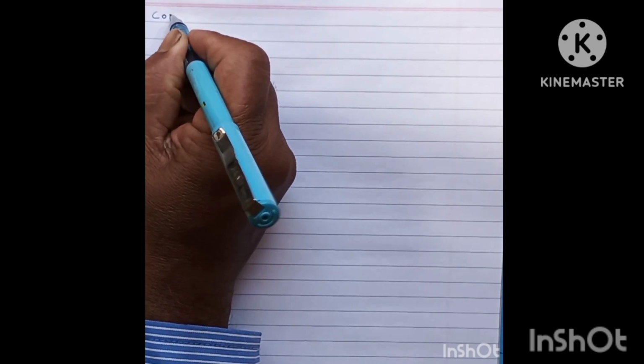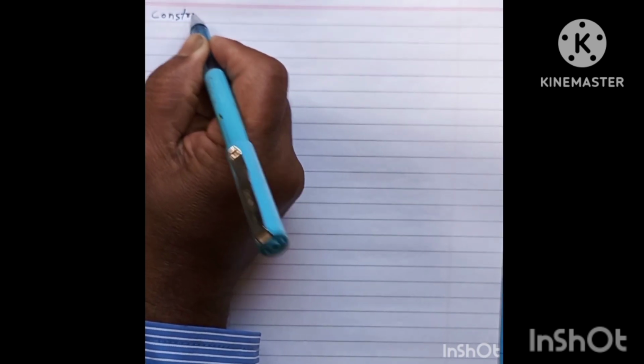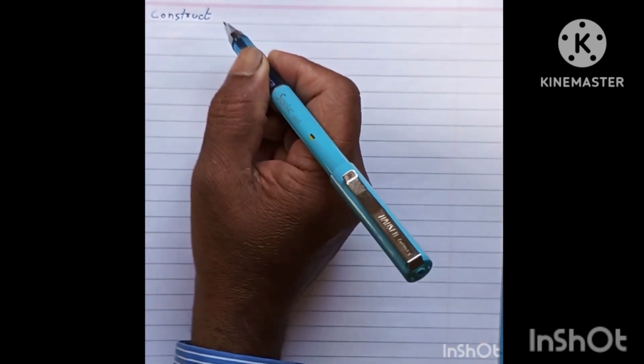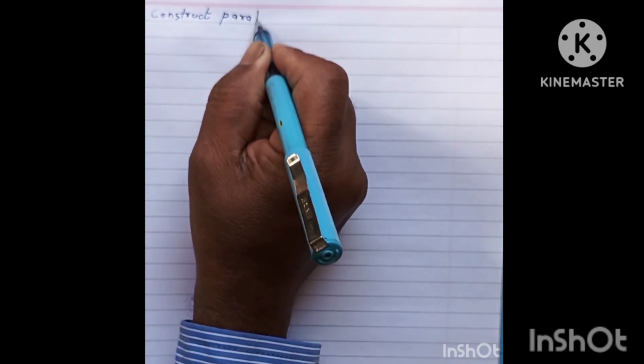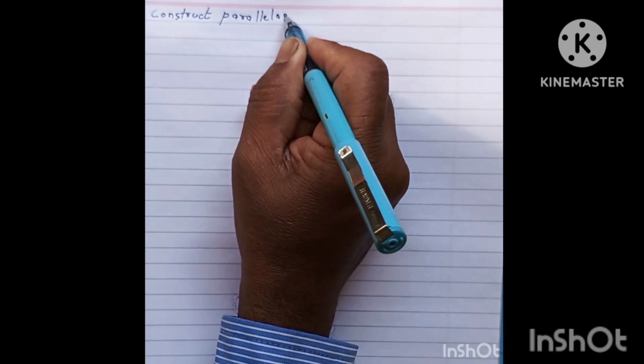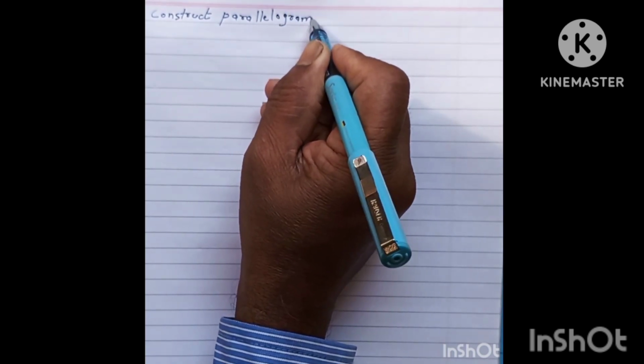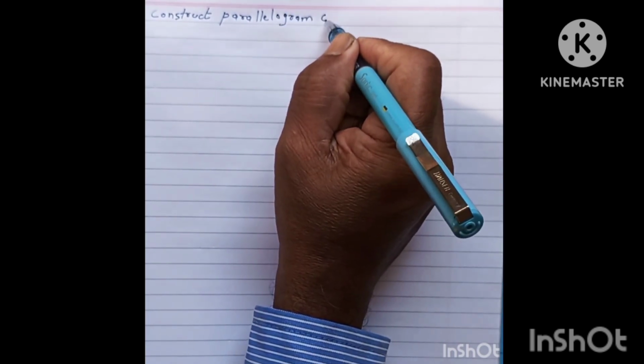So construct a parallelogram. I'm just copying down the statement given in the slide or in the question paper, as you will be taking it from the question paper.